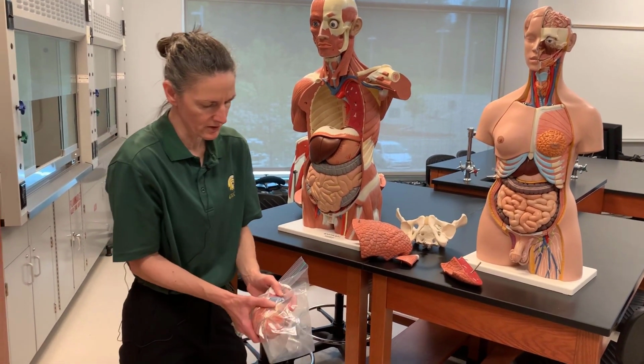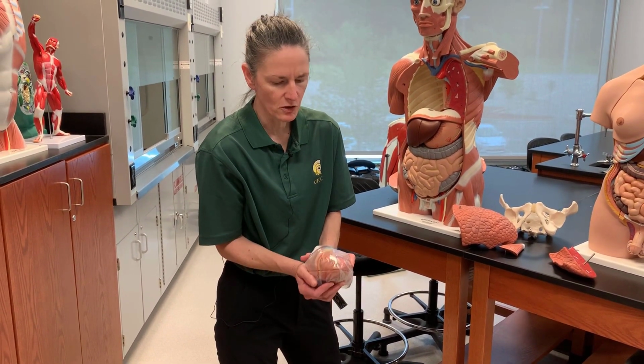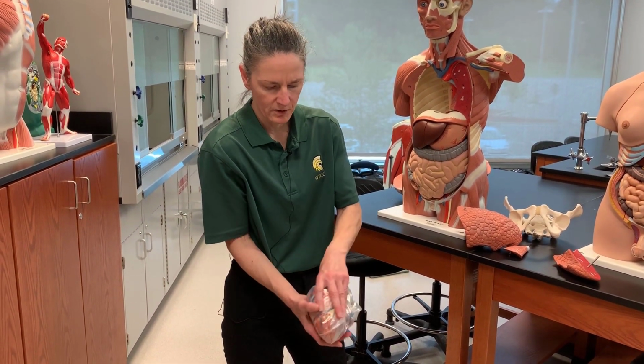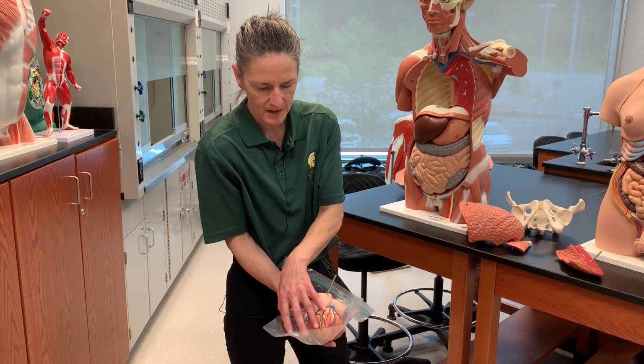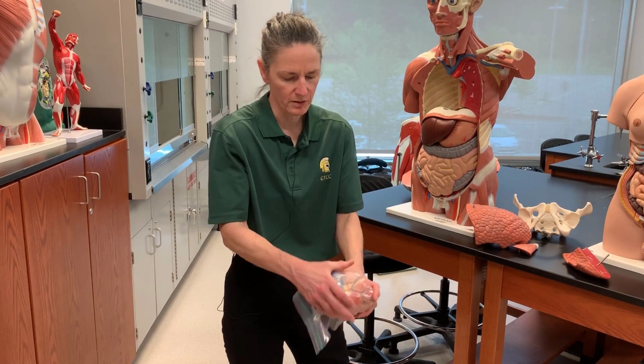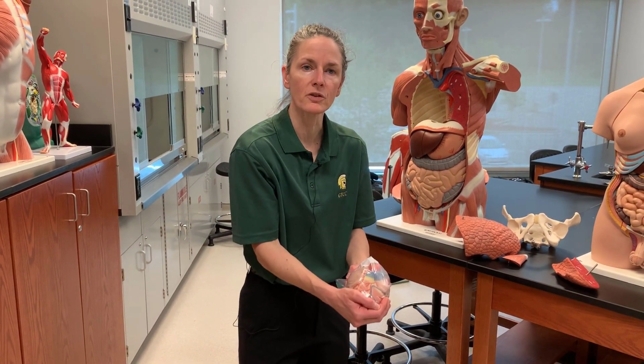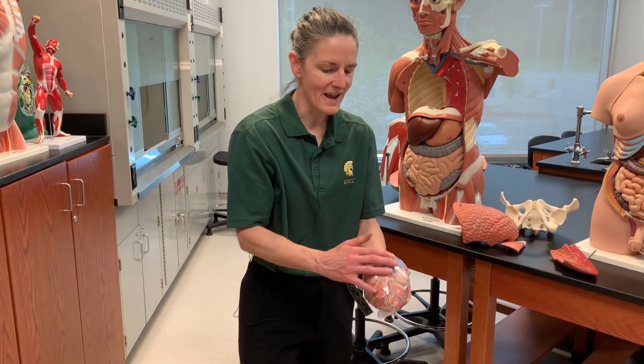So when we consider that an organ is covered with a serous membrane, we have the inner layer of the serous membrane that would be flush against the organ. And that is called the visceral layer, because you can think of viscera being the organ and the visceral layer being flush up against the organ. Then you have the outer layer, which is called the parietal layer.